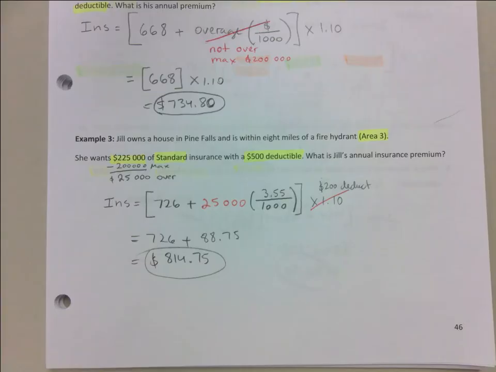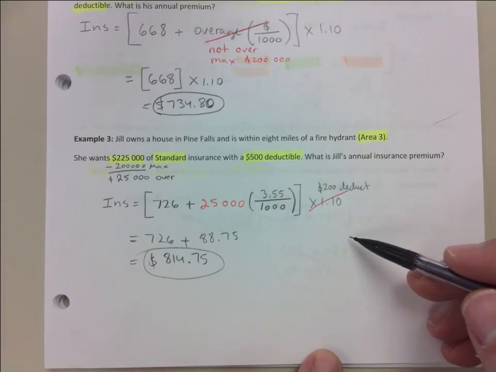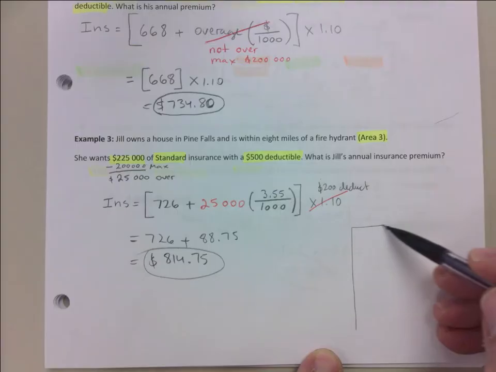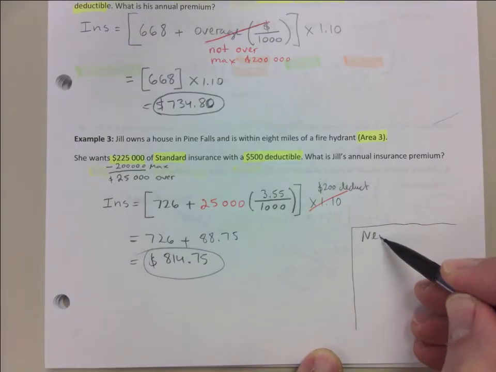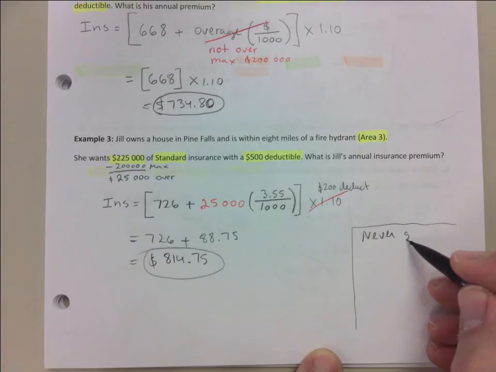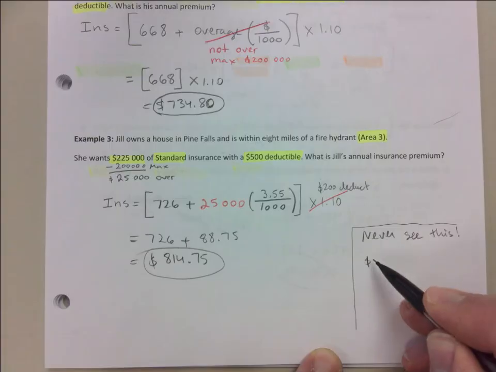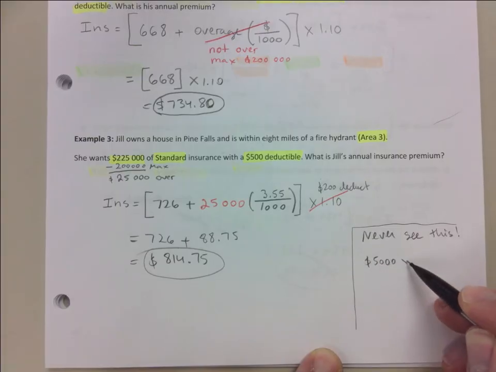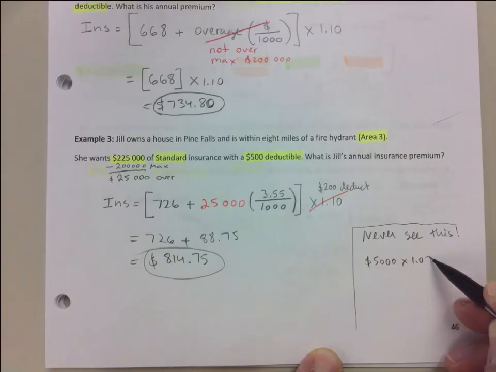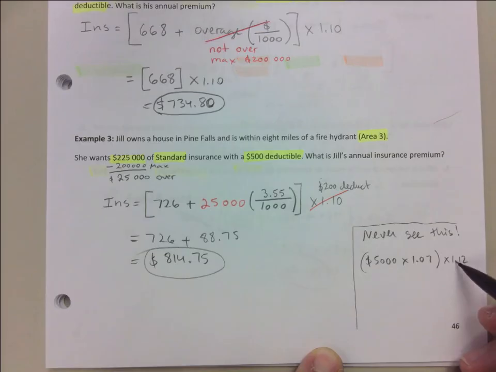Can I just talk about taxes briefly? You should never see this. So let's say you go $5,000 for a car and you go times 1.07 and you take all of this and go times 1.12. This is a big no-no.